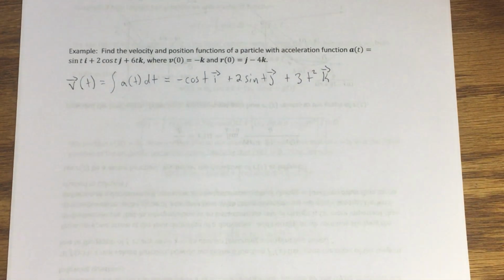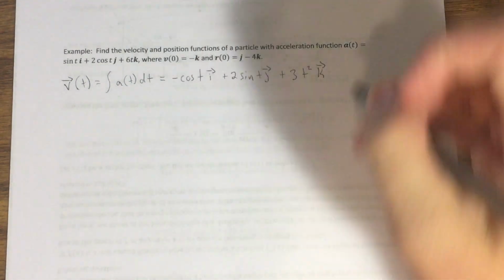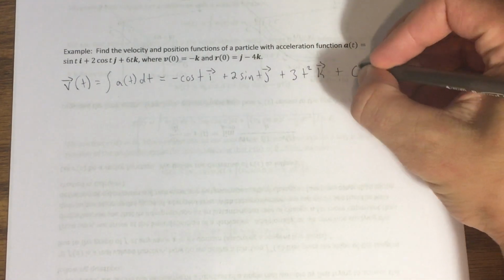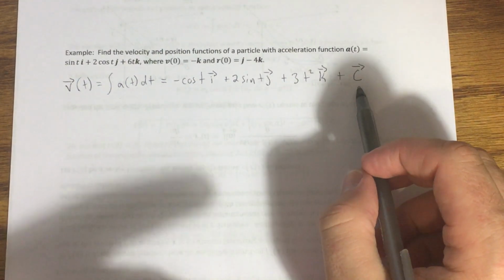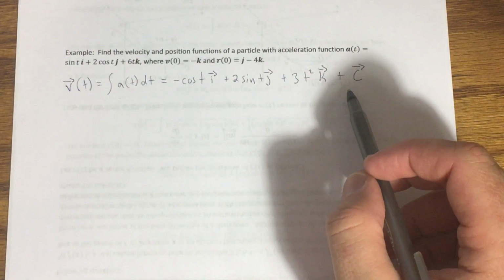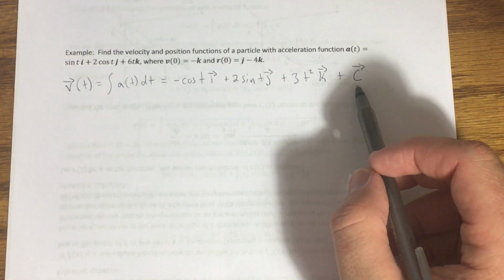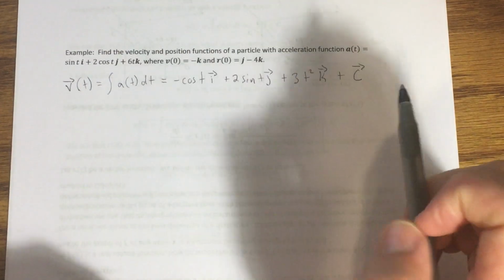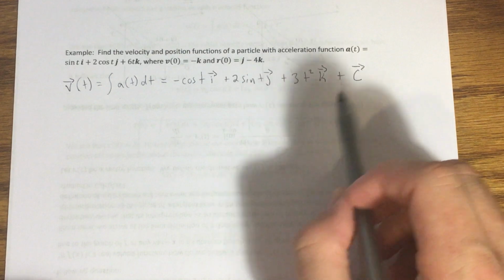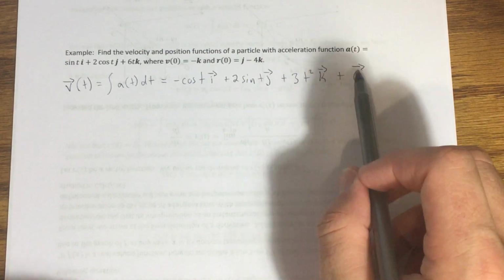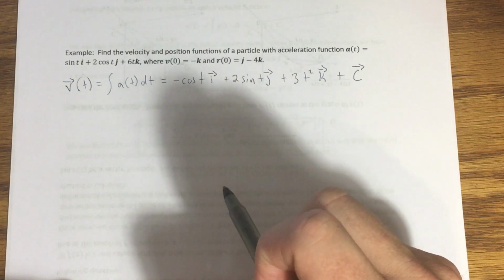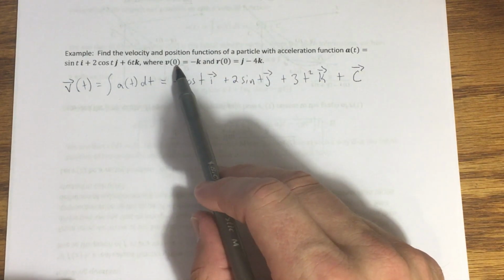Because when we've done indefinite integrals for vector functions, we also have to take into account that constant vector of integration. And remember, it's a vector. It's not just a scalar value. We're not done until we determine this constant vector and work it into our velocity function. That's where we use the initial velocity.